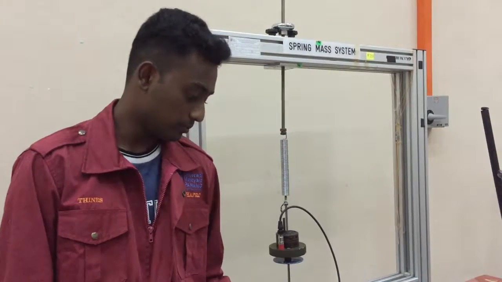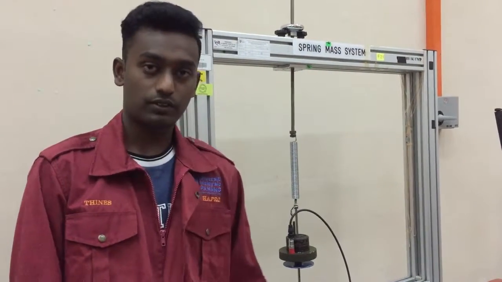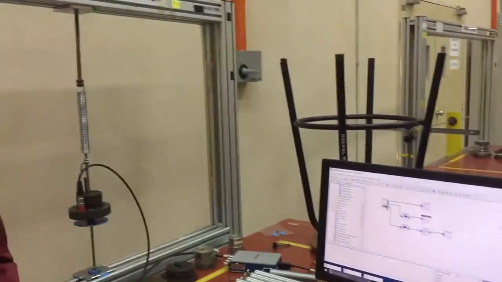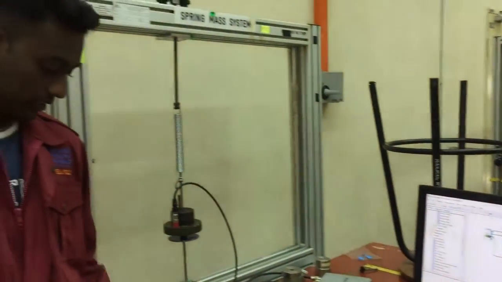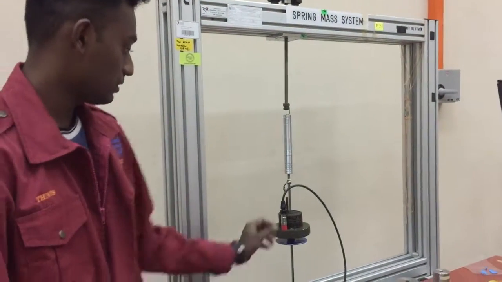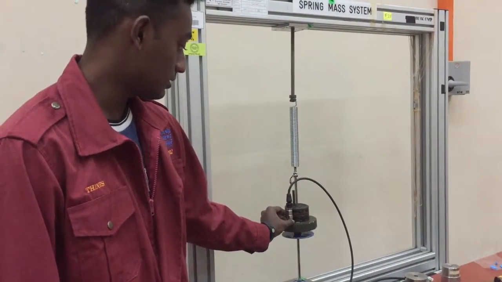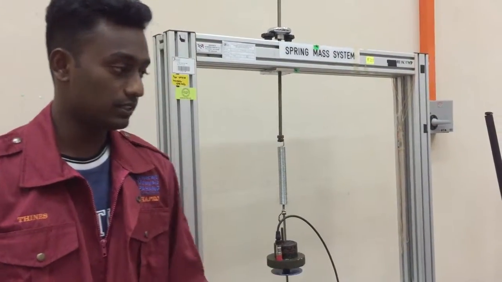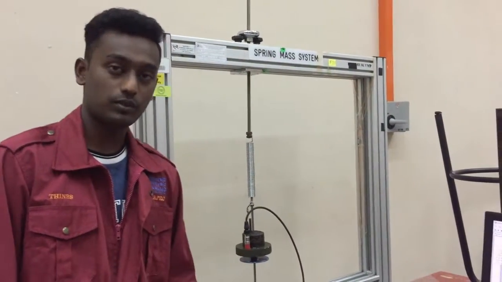I will explain about part B. In part B, we calculated the natural frequency by using DasyLab. To calculate the natural frequency, we have to place the accelerometer sensor on the mass. By this, DasyLab will produce the vibration.